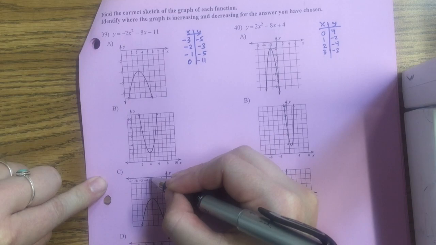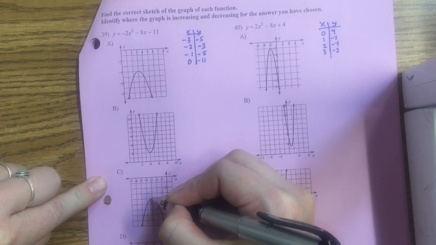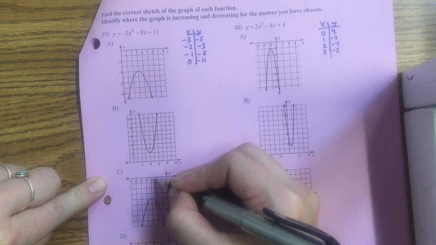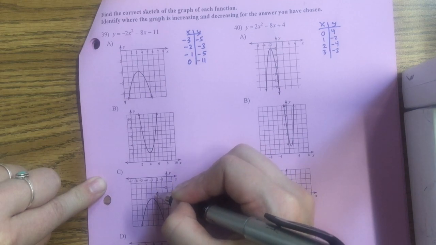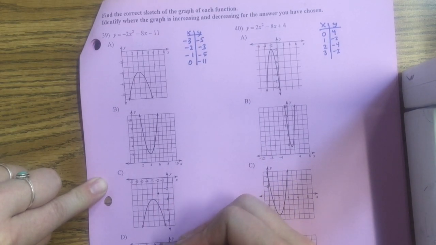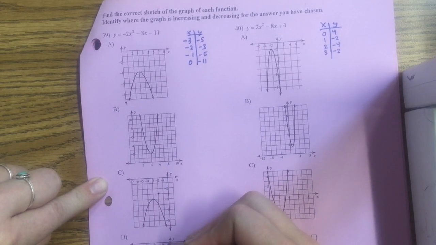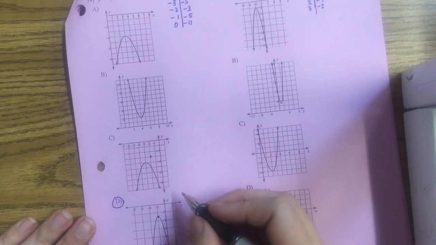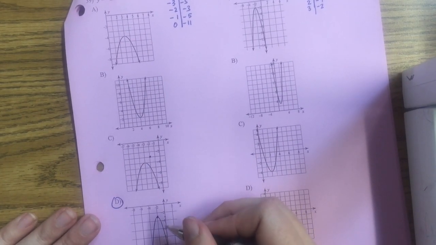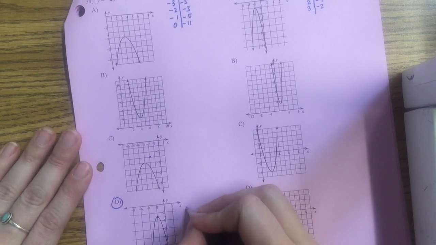Left 3. -2. -2 down 3. So this one would work. -2 down 3. D is my answer. Identify where the graph is increasing and decreasing.